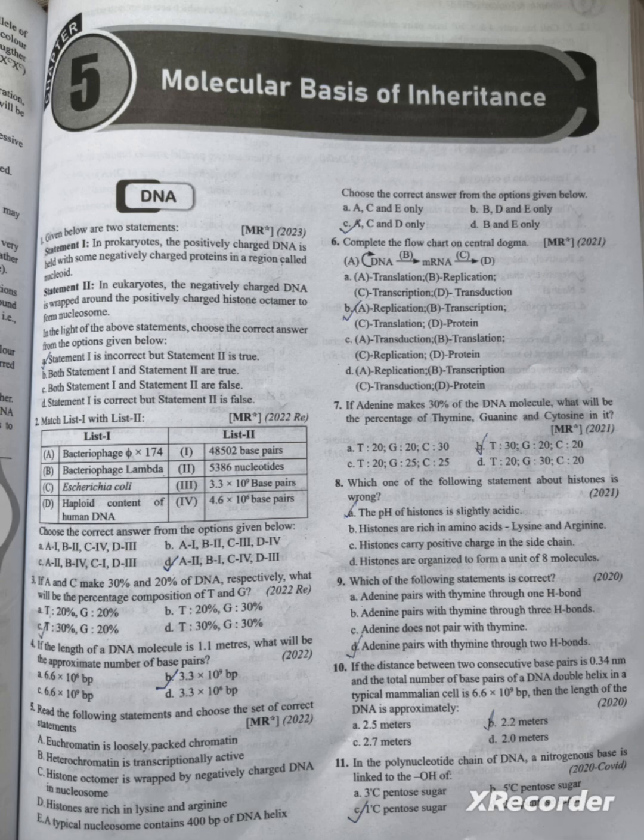Seventh question, if adenine makes 30% of the DNA molecule, what will be the percentage of thymine, guanine, and cytosine in it? Option B, thymine 30, guanine 20, cytosine 20. Eighth question, which one of the following statements about histone is wrong? Option A, the pH of histone is slightly acidic.